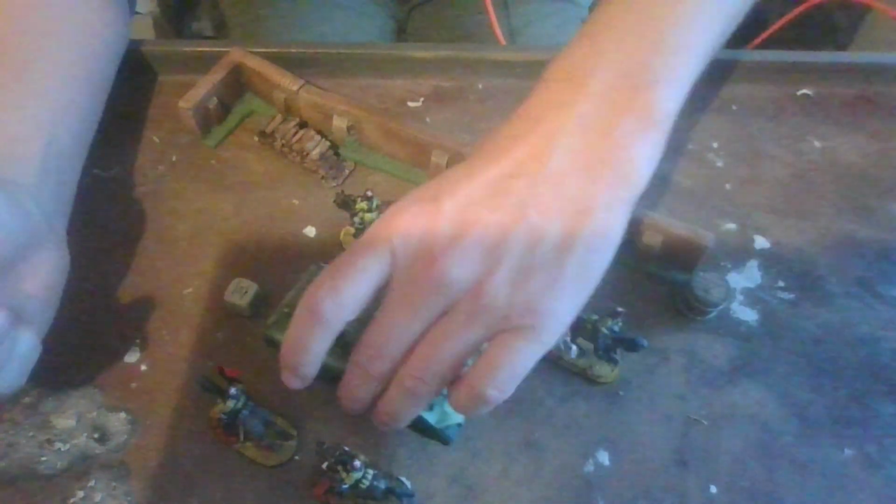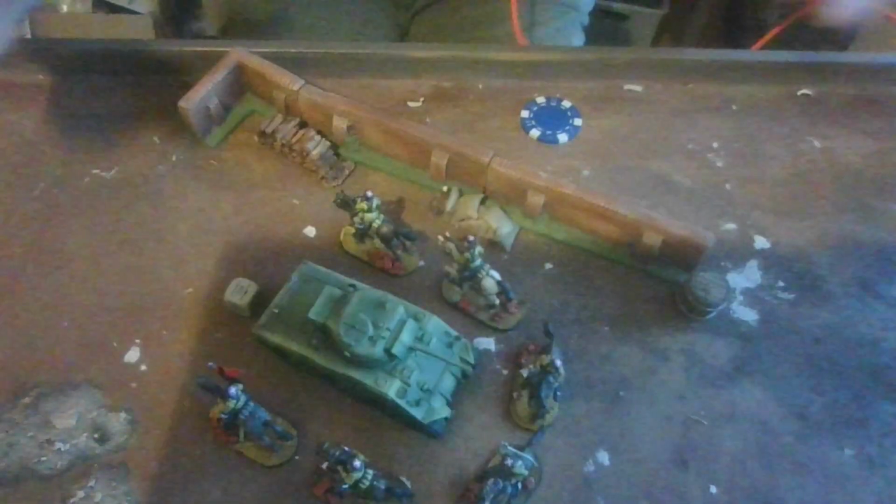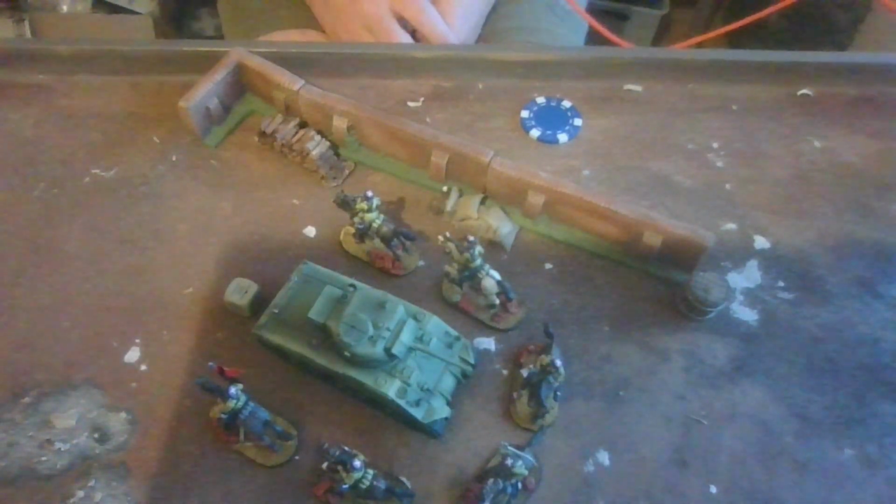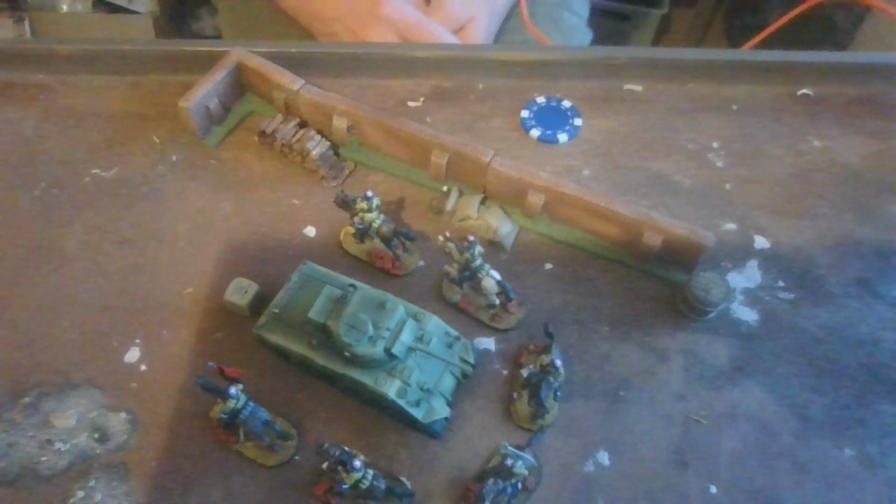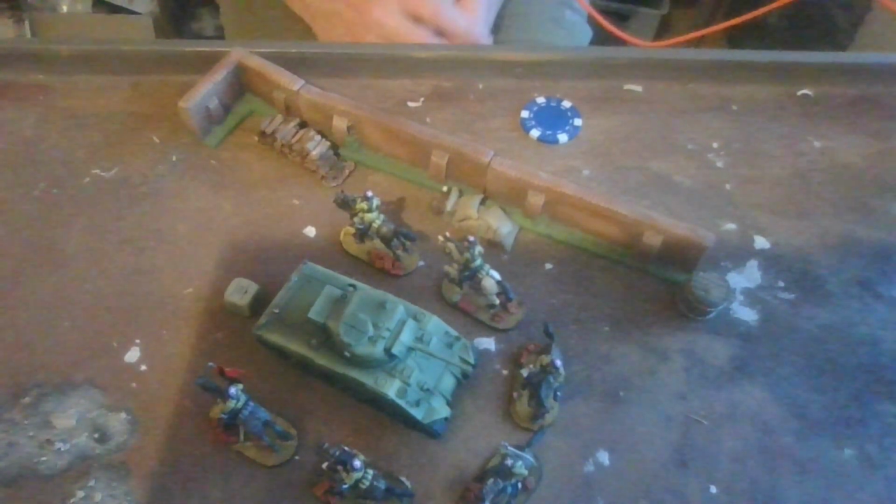The tank will advance, will run up. I'll have to take the morale test to get out of the tank's way, but I'm pretty likely to get that. So it's not that massive a deal, and that's pretty much what the tank can do. Otherwise, it's completely locked down.